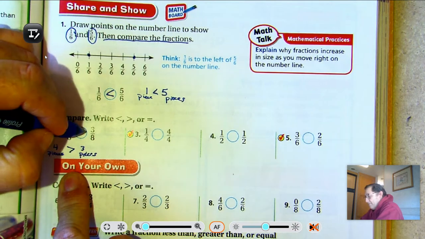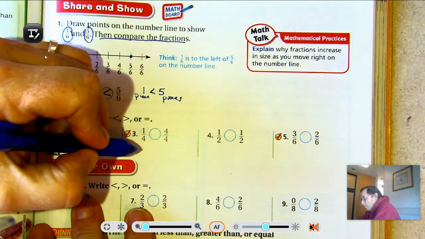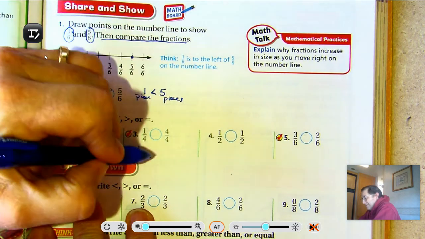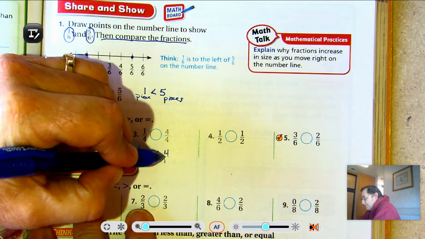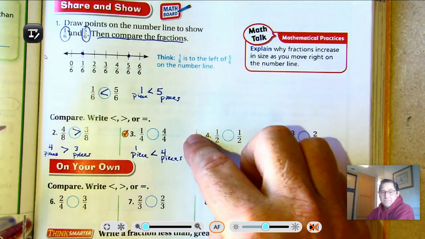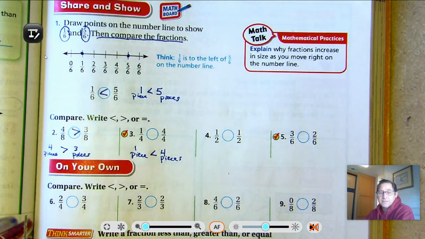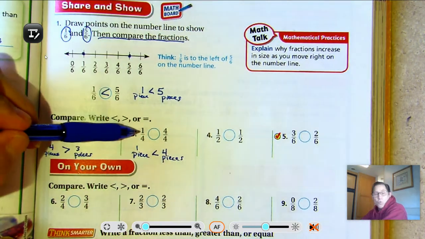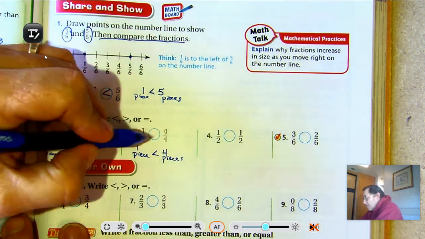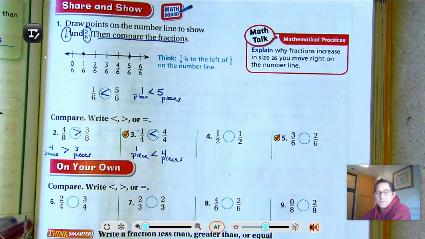So 4/8 is greater than 3/8. 1/4, 1 piece, is less than 4 pieces. The denominators are the same, so I know they both have equal amounts of equal parts. This one only has one of them, in a sense shaded. This one has all 4. So 1/4 is less than 4/4.